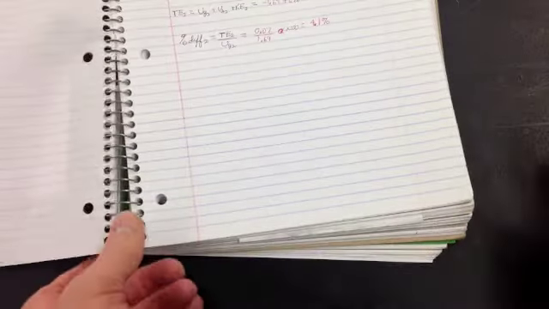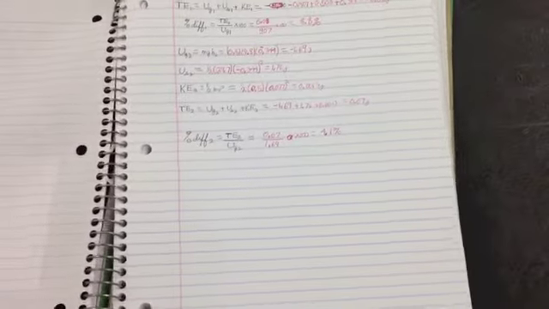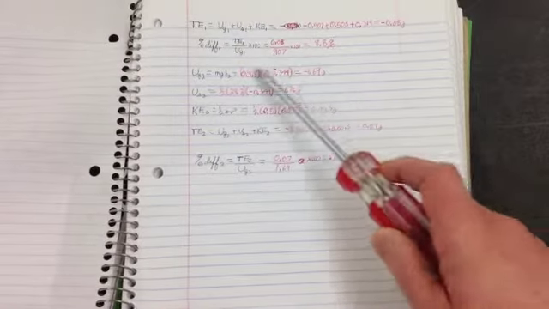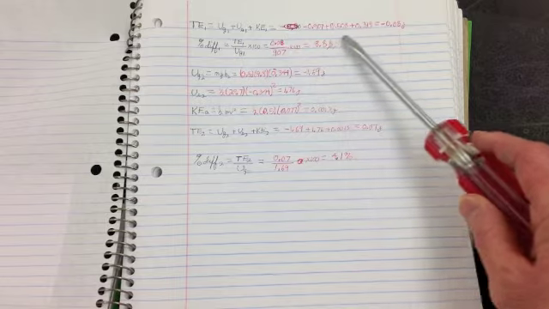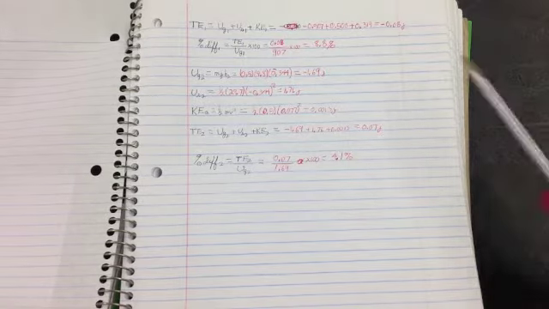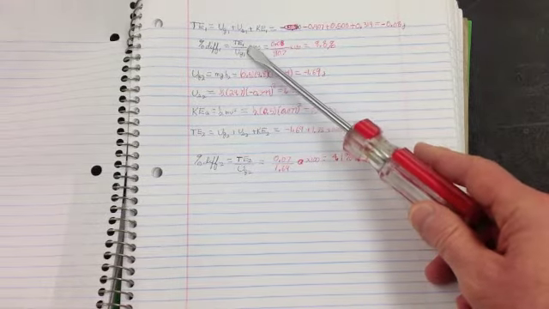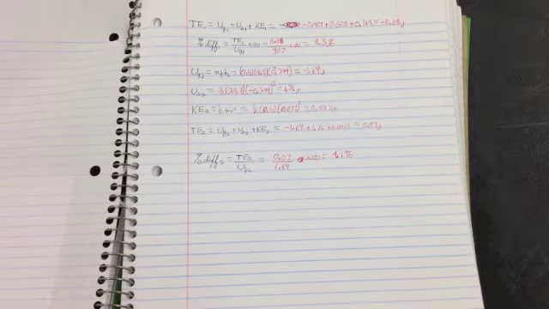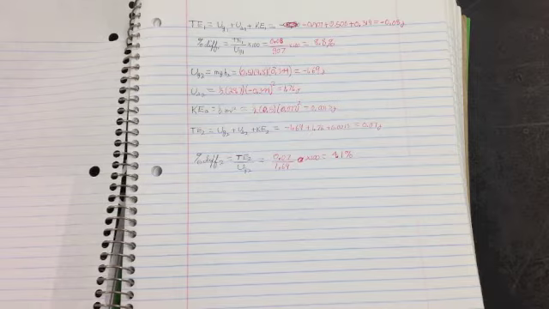Then it took me more than one page. I did this. I added them. This is where I added all three of them together, my potential and kinetic. I add them together. I got my negative 0.08. The percentage difference is just the total energy divided by the potential gravitational energy. And I got 8.8%.